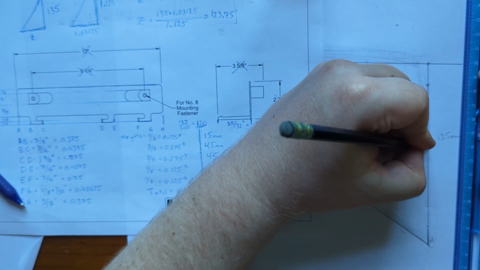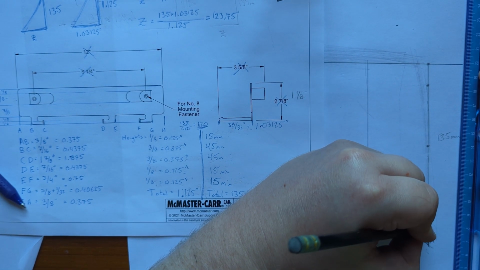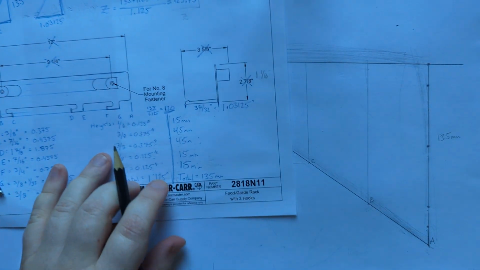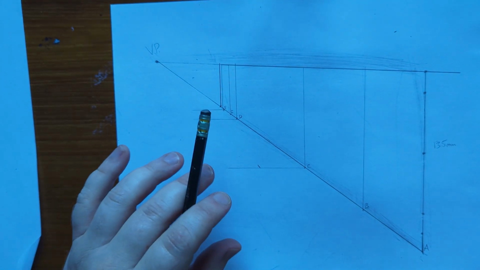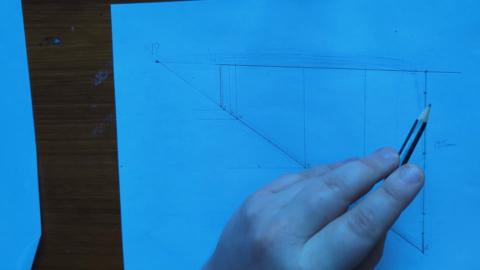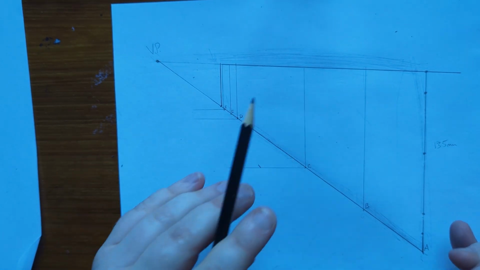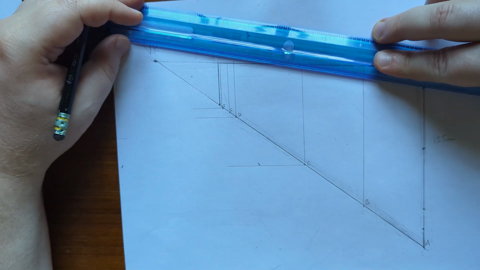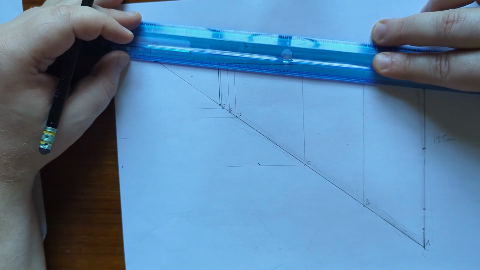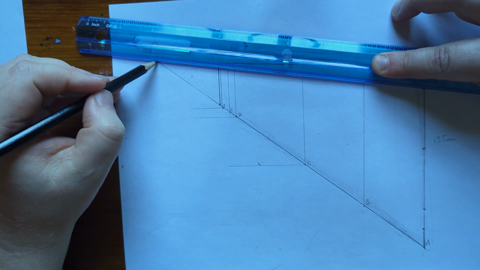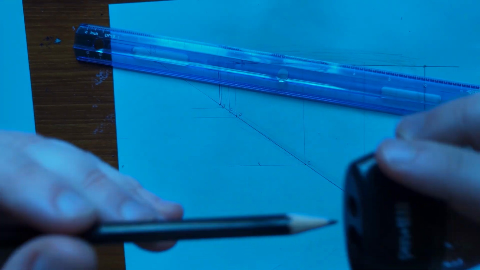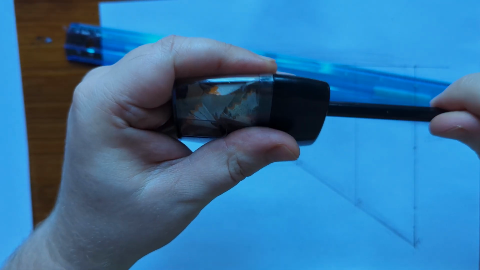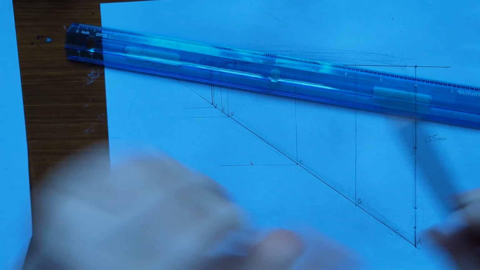So again, lots of little points along here where you can check, see if you've done your work properly. Now I can draw some guidelines along here. Again, everything should line up with this vanishing point here. So try to aim right for the center of that vanishing point. I'm actually noticing that my pencil is not quite sharp, so if you're using a non-mechanical pencil, get that nice sharp point on there.